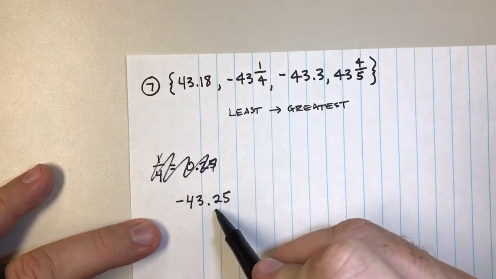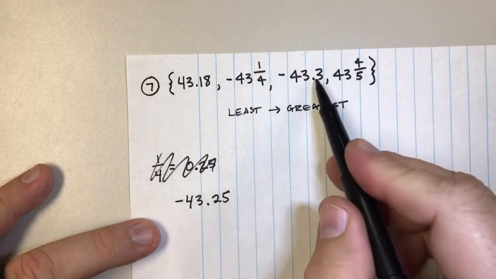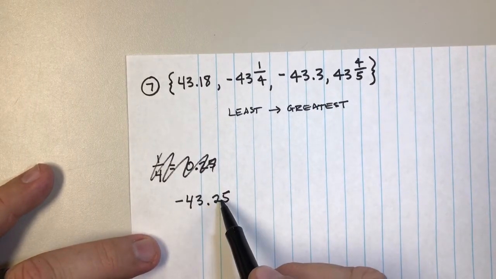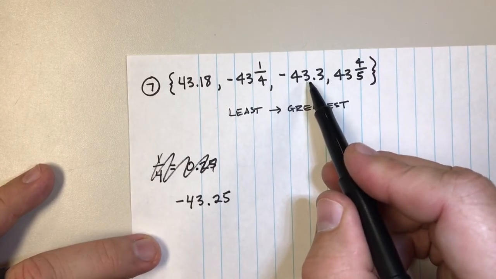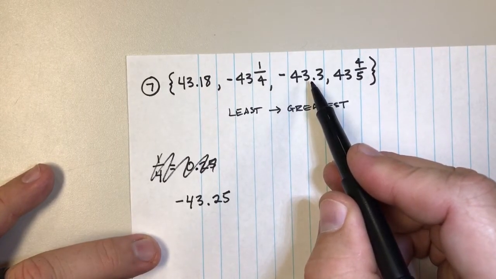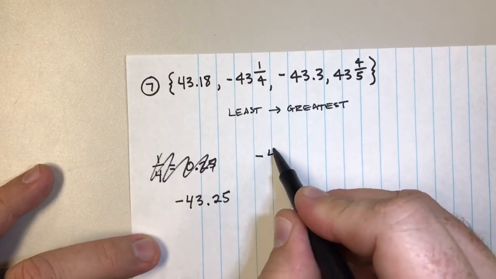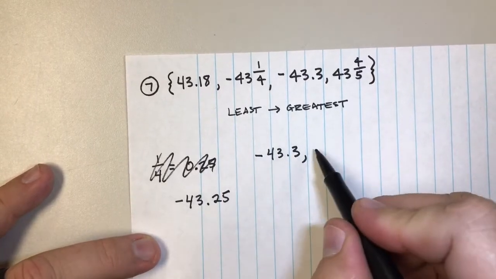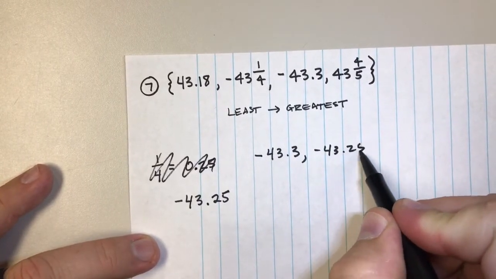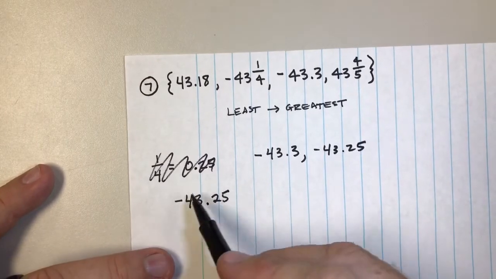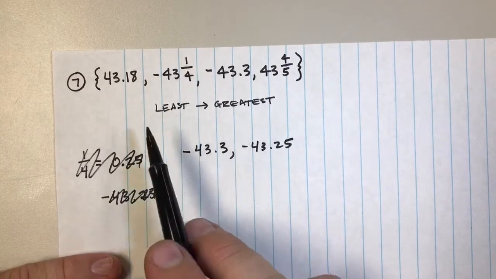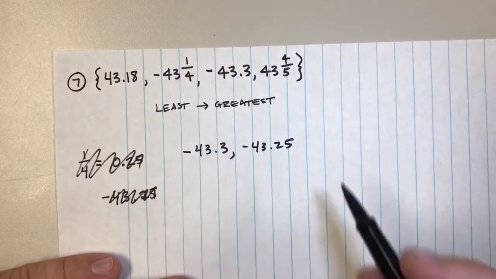And we can see that there's a 2 in the 10th place here, and there's a 3 in the 10th place here. So if we're going to start ordering these, we know that the negative 43.3 is going to be farther away from 0 on a number line. So if we're starting a list, negative 43.3 is going to be farther away from 0 than negative 43.25. So we're off to starting our list in the correct order, and now we only have to deal with the positive rational numbers up there.